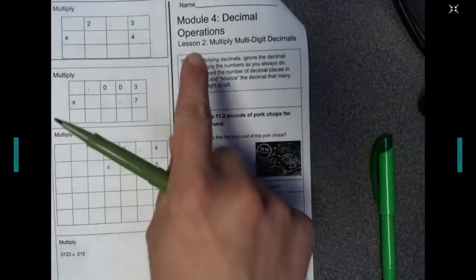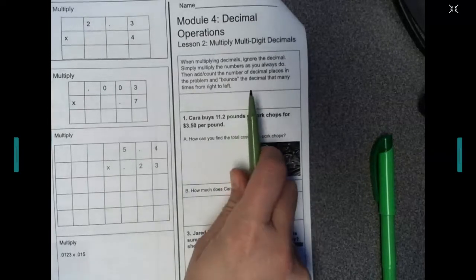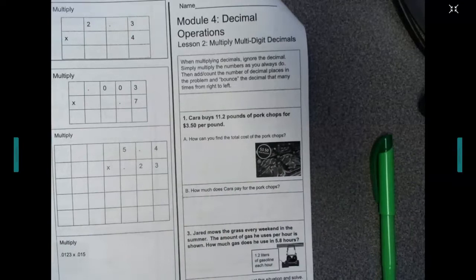Okay, for this lesson, we're looking at Module 4, Lesson 2, Multiply Multi-Digit Decimals. So we're going to start right up over here. When multiplying decimals, ignore the decimal. Simply multiply the numbers as you go. Then add/count the number of decimal places in the problem and bounce the decimal that many times right to left. Okay, I'm going to show you what that means.